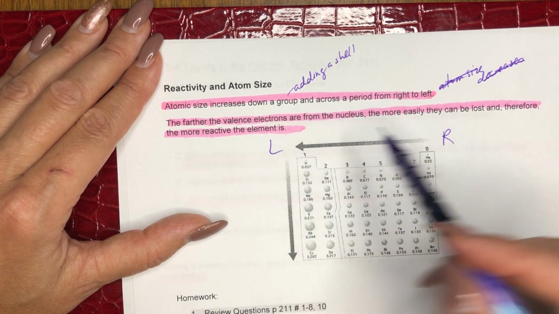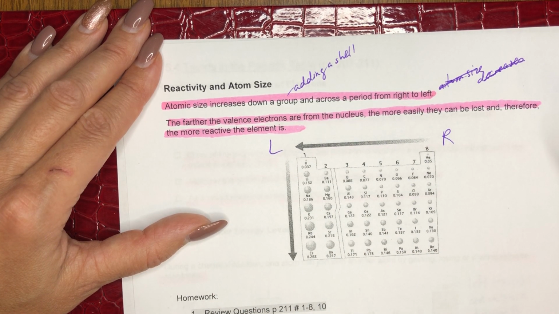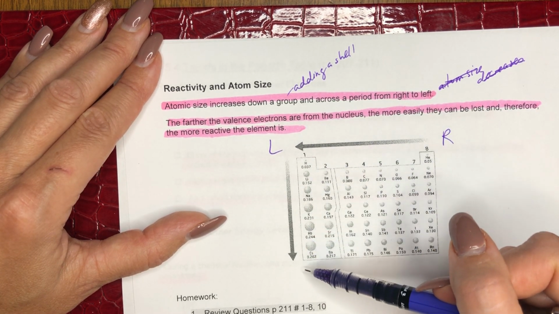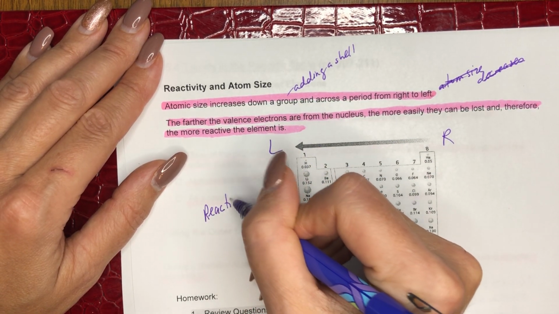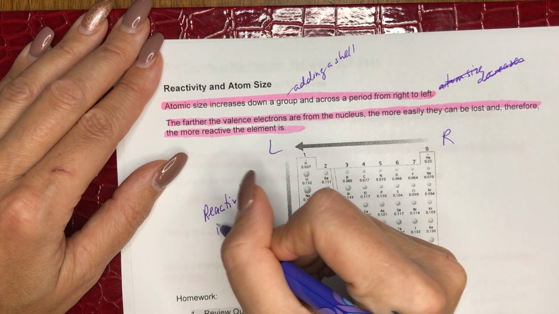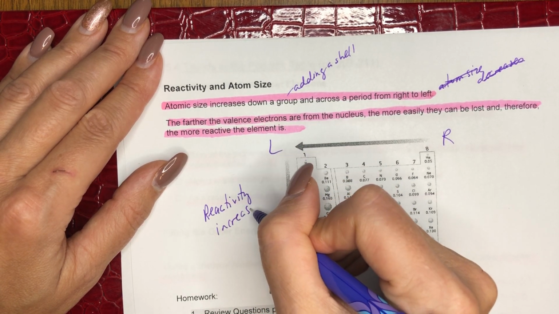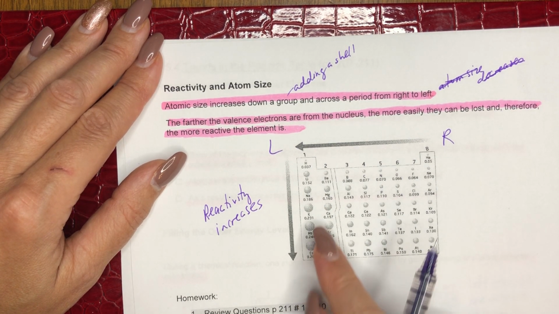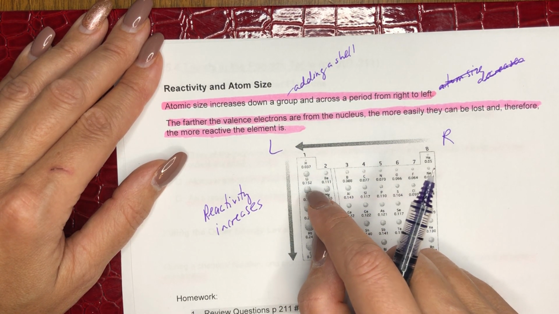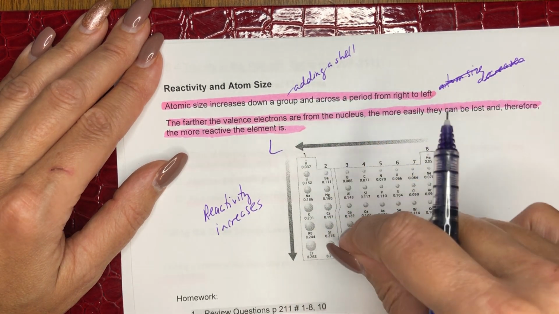Now, the farther the valence electrons are from the nucleus, the more easily they can be lost, and that makes them more reactive. So as we go down the periodic table, reactivity increases because that valence electron is so far away from the protons in the nucleus, because that's what's causing an attraction.